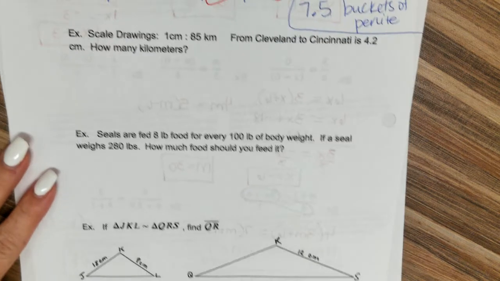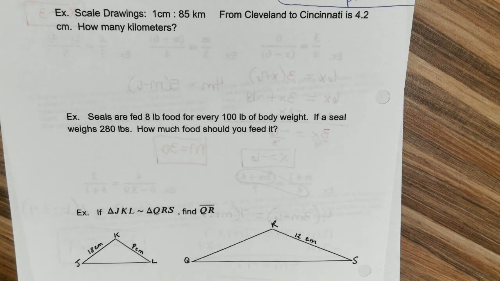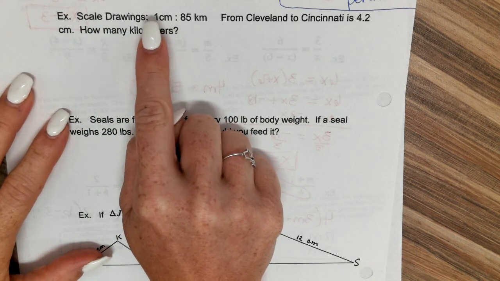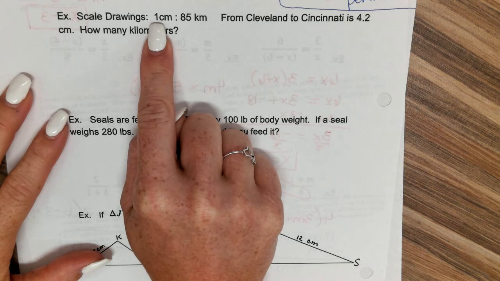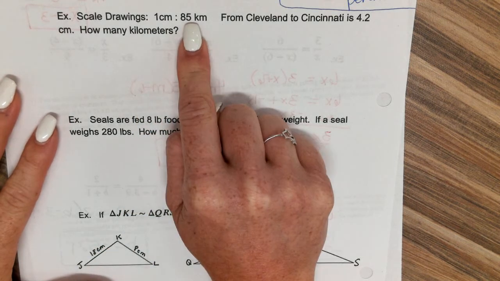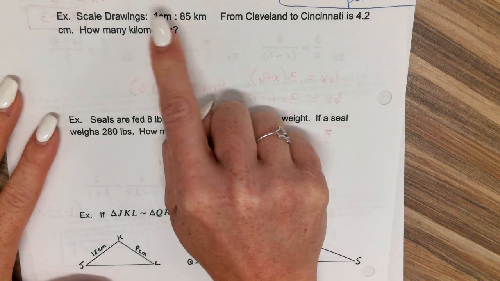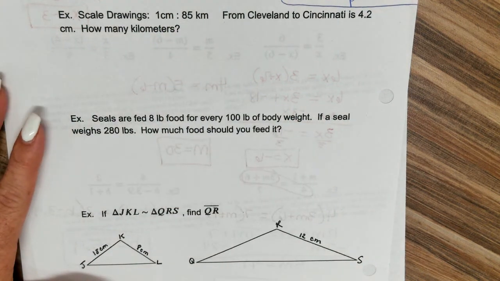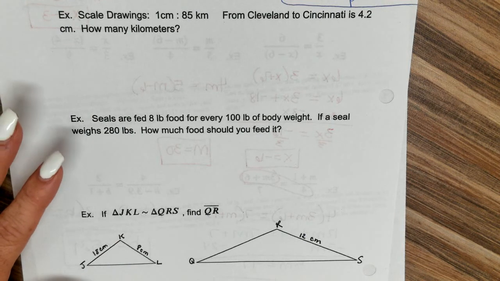Okay, the next one. Do y'all know what a scale drawing is? Architects use them. Okay, so like let's say I wanted to draw the school to scale. I obviously can't draw the school on a piece of paper with the actual size, right? It just takes it but keeps it proportional and then like mini sizes it. Okay, that's what a scale is. 1 centimeter is representing on my picture 85 kilometers. What did they just give me? My ratio, and they told me the 2 things I'm comparing.